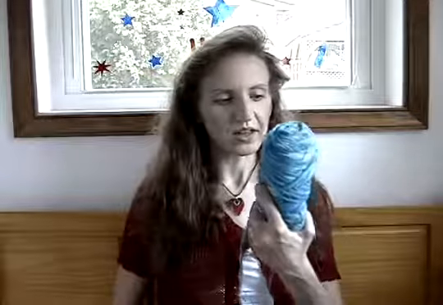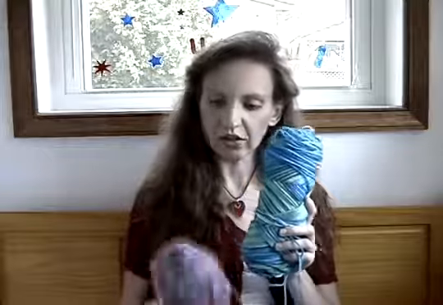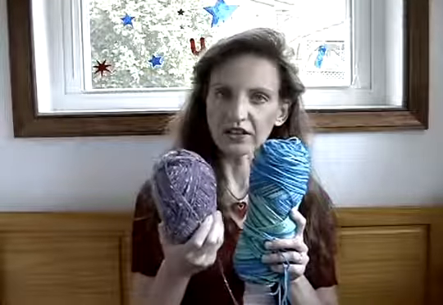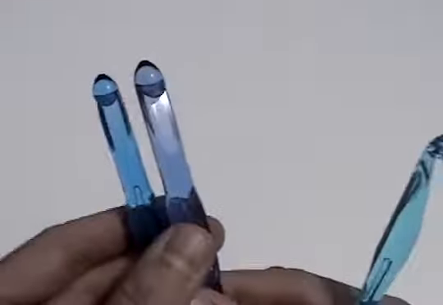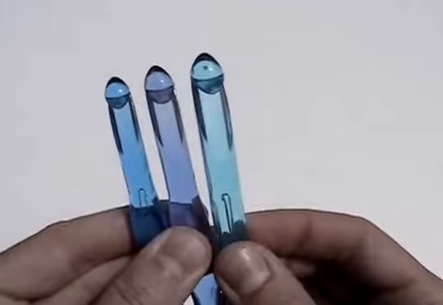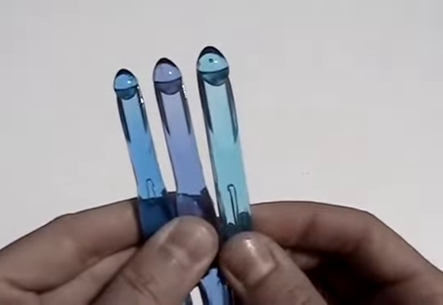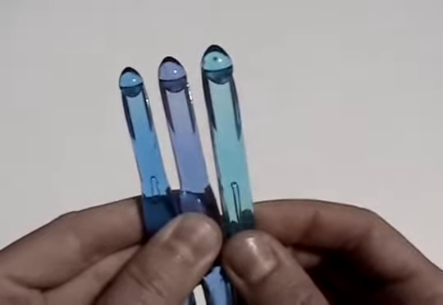Substituting yarn can sometimes be easy, but sometimes it can be rather difficult. Generally speaking, you can substitute within the same weight. In other words, if you have a size 4 or worsted weight in acrylic, you can substitute a size 4 in silk and wool. However, depending upon the exact stitches per inch listed on the label, you might need to go up or down a hook or needle size.